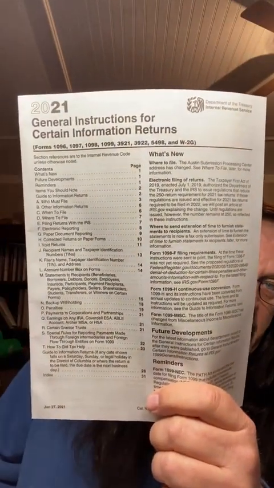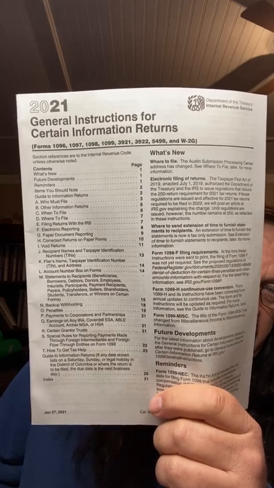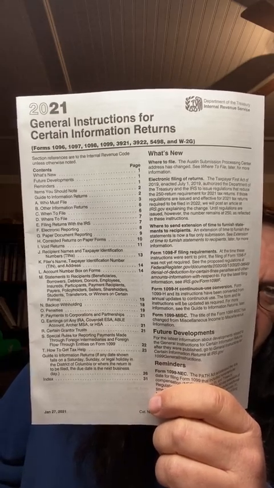And then, when you get the 1096, it's a little bit thicker of a book, but it's got a bunch of them, right? So all you're going to really be looking at is your 1096. Okay, so take the time to read these, folks. You're going to glean stuff out of them that's going to be beneficial when you go to fill them out.